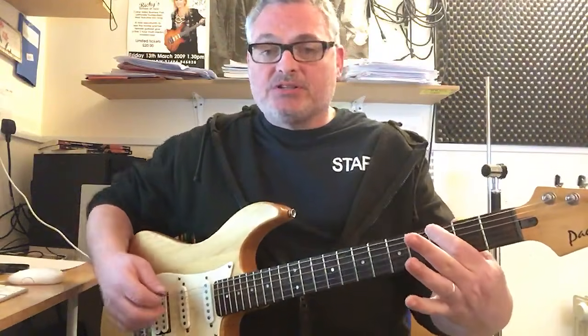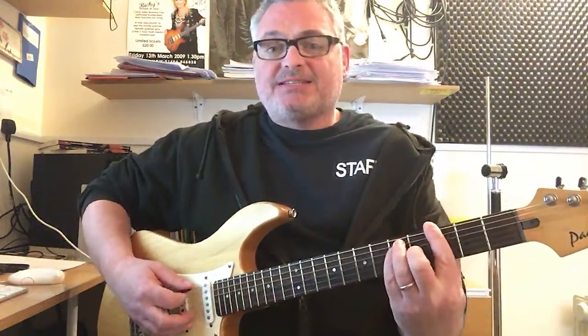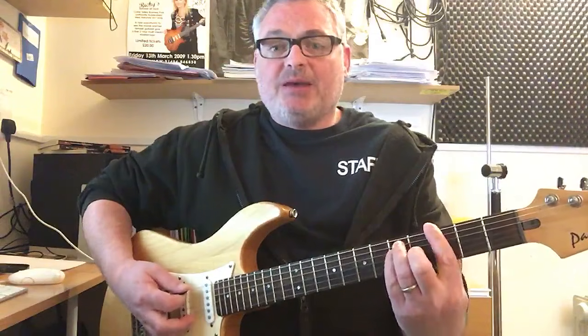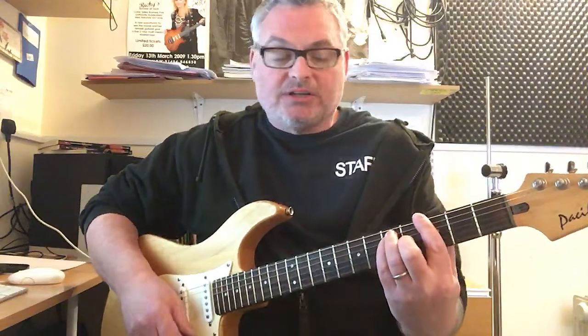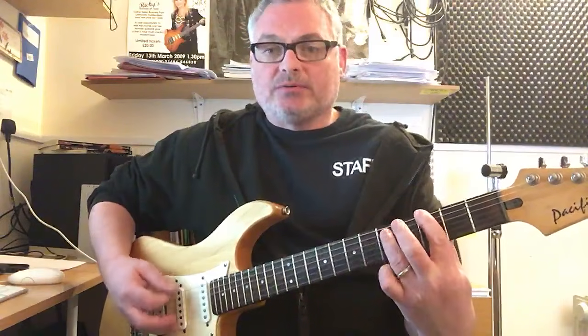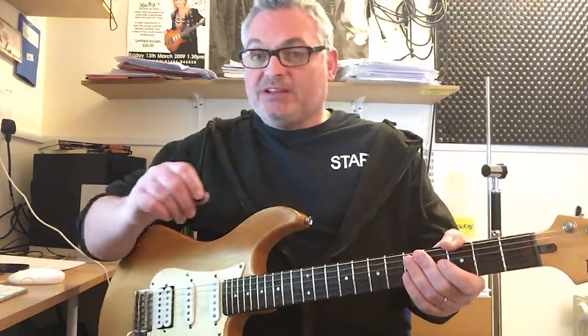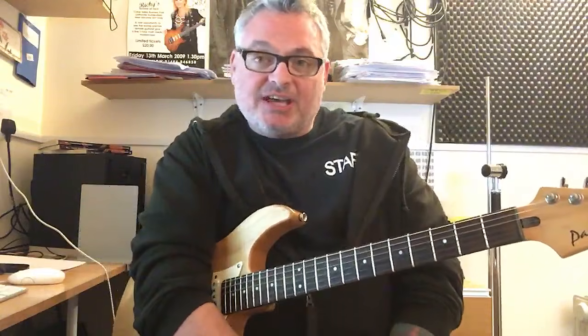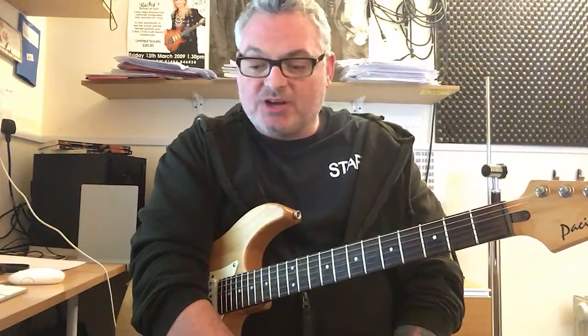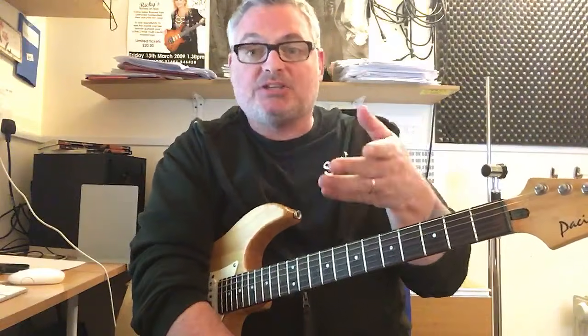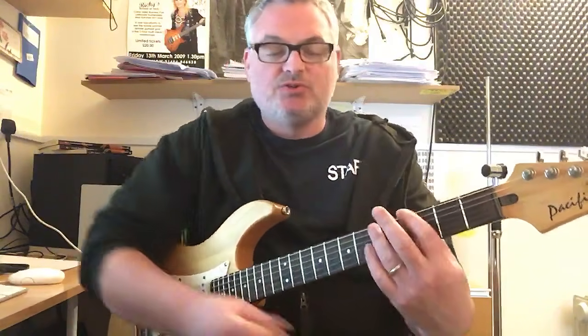Why this is important: we can abbreviate this shape here, this bar chord, into a power chord. And you know something? I would say that that's okay to use as a blag chord if you are trying to busk a song out and you want to pitch your voice against it. You use this.